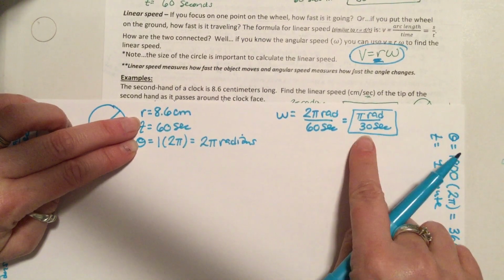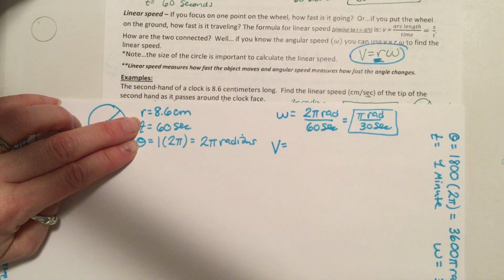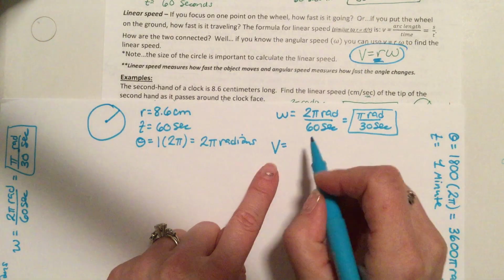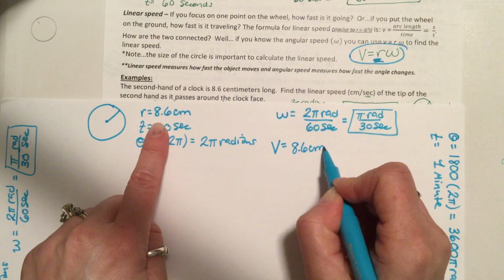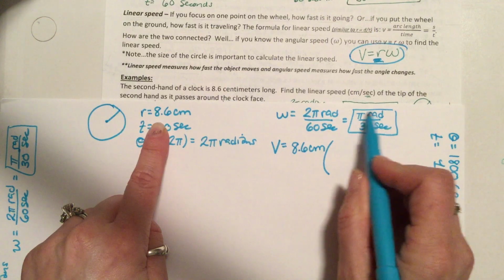That's your angular speed. Now to find your linear speed. What is the actual speed that it's going? Like we're looking at in 1 second, or how many centimeters does it travel per second? Okay, so we're looking at the speed. You take the radius, so 8.6, the label is centimeters. You multiply it by our angular speed.